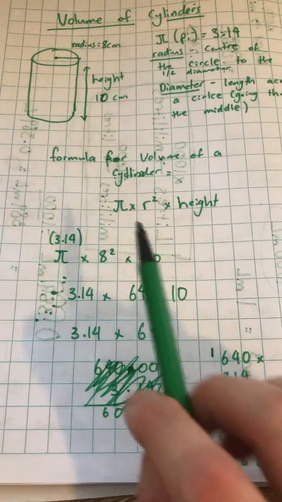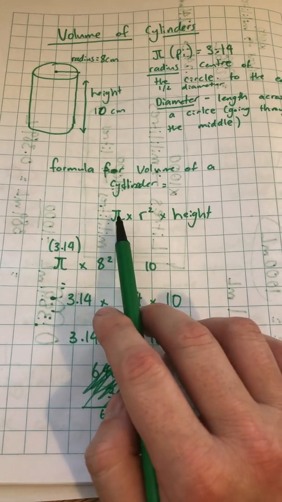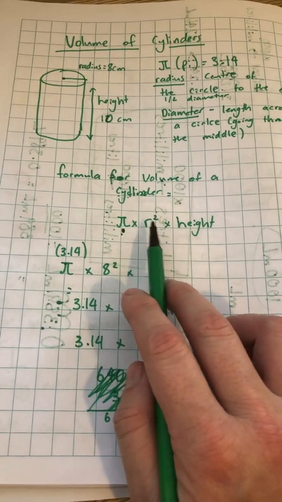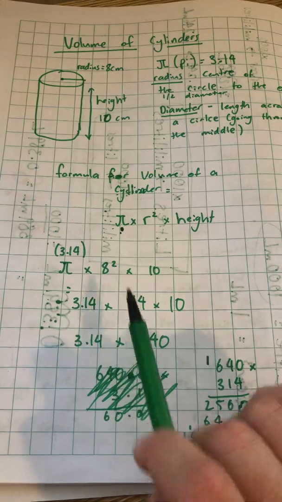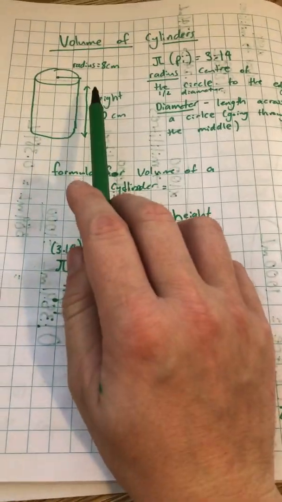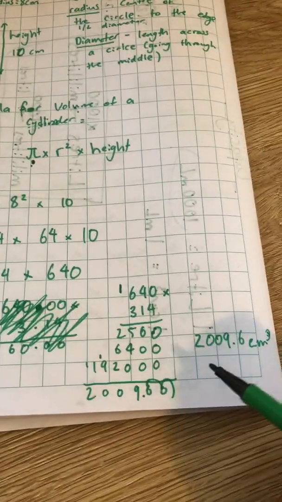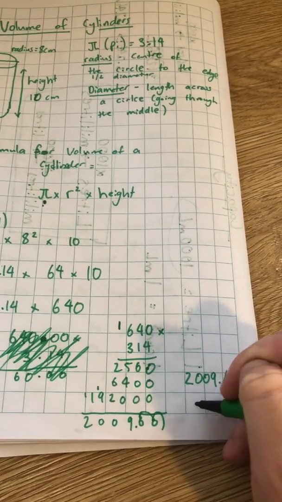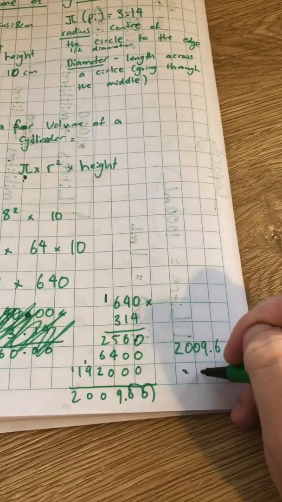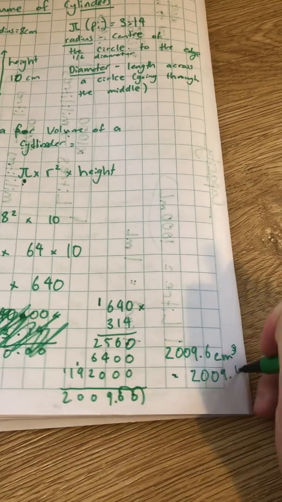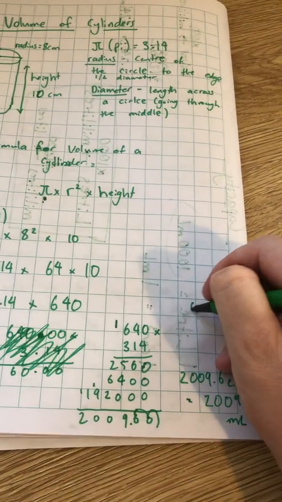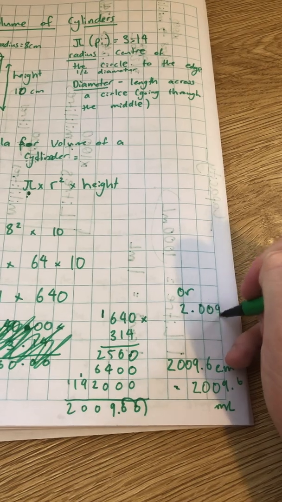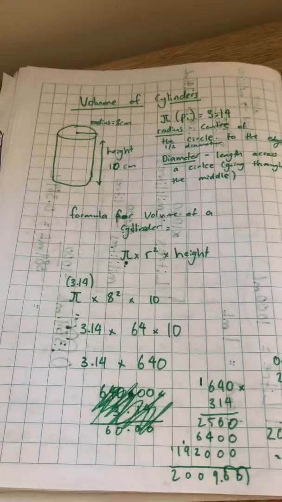So again, that formula, to find the volume of a cylinder, I need to multiply pi, which is worth 3.14, multiplied by the radius squared, when you multiply the number by itself. So the example there was 8, 8 8s are 64, multiplied by the height of the cylinder. And that gives you my answer of 2009.6 centimeters cubed, which means that this shape has a capacity of 2009.6 milliliters, or I could write that as 2.0096 liters. Hope this video helps.